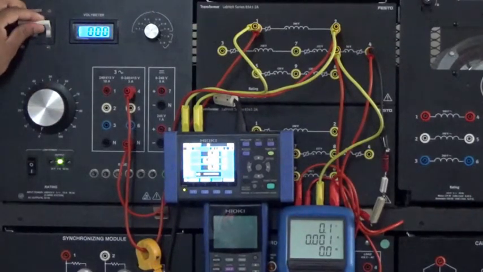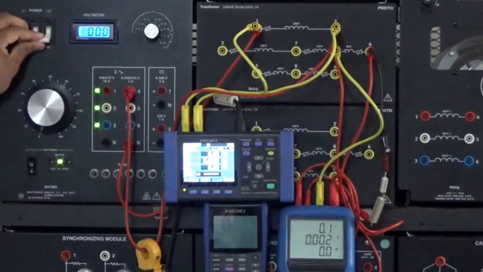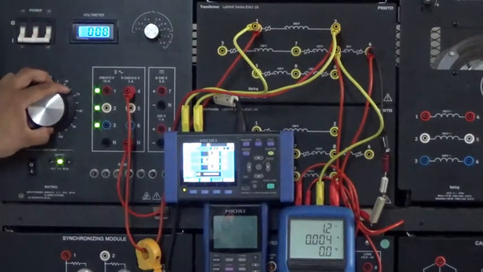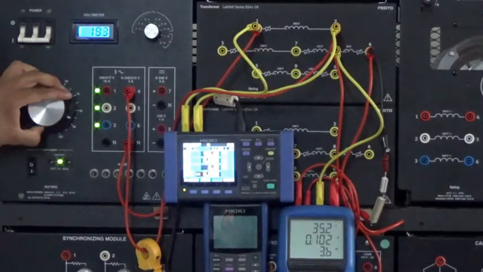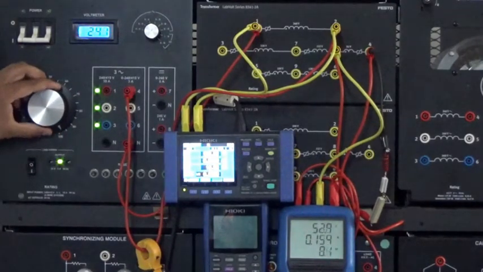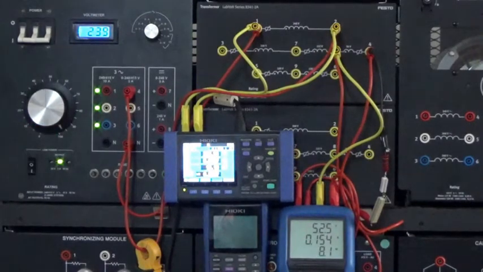Now let's turn on the power supply and adjust our input voltage to 240 volts. So as you can see, our input is 240 volts now.